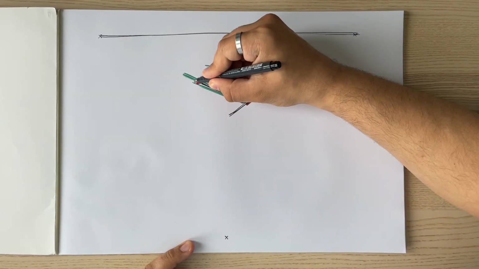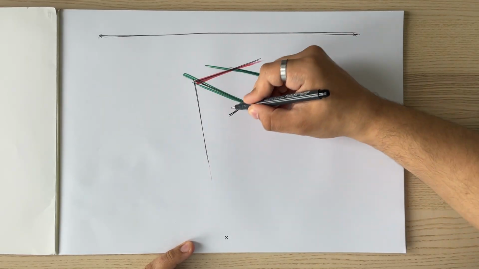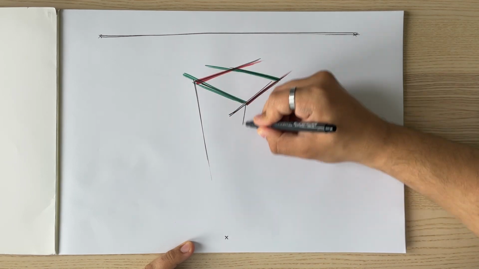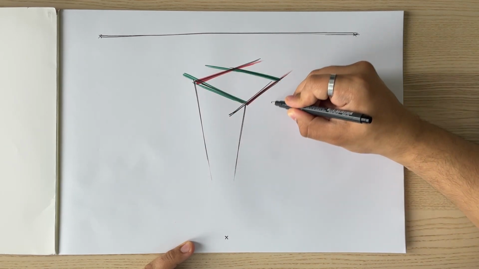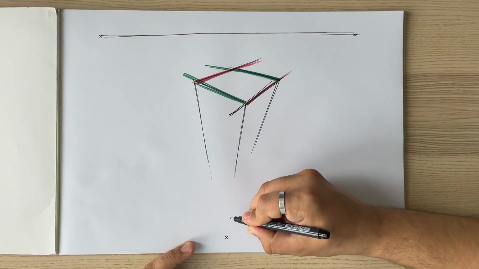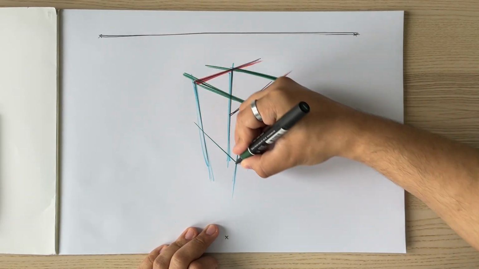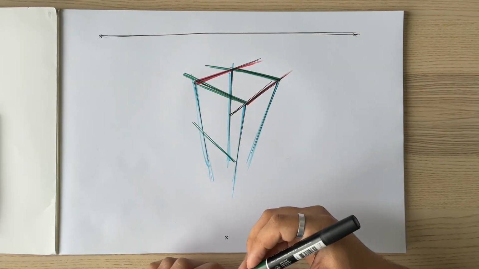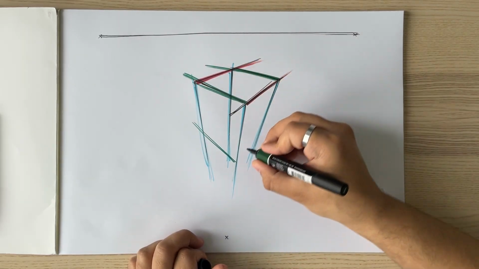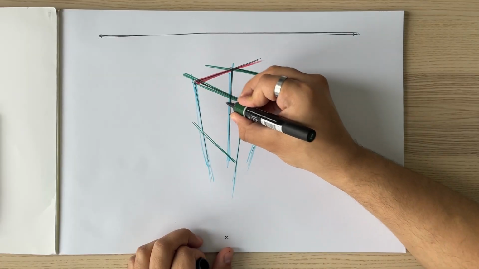In the same way for the vertical lines, they will all converge towards the vanishing point at the bottom of the page. And you may have guessed it as well, the base of the cube will be pointing towards the horizon lines, so that's where these lines will converge to as well.